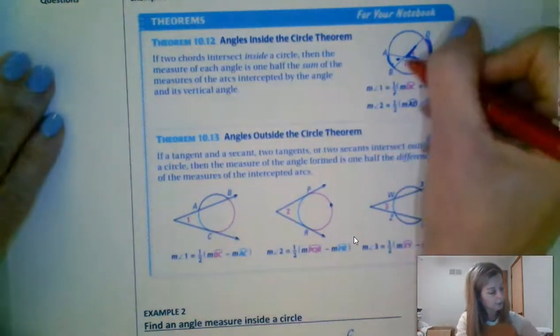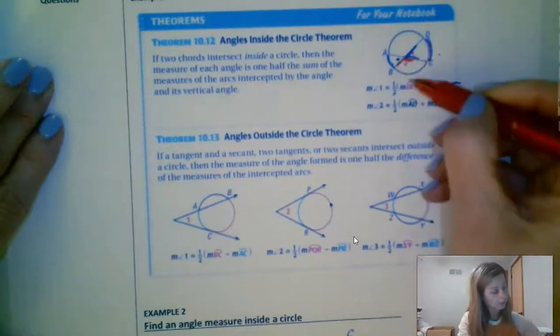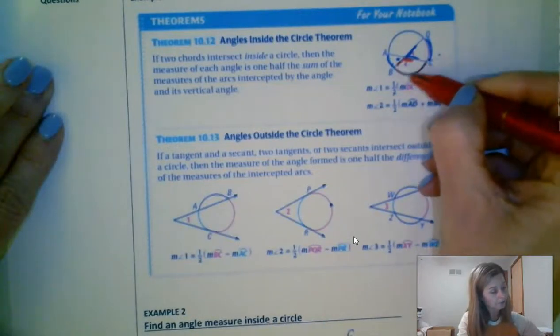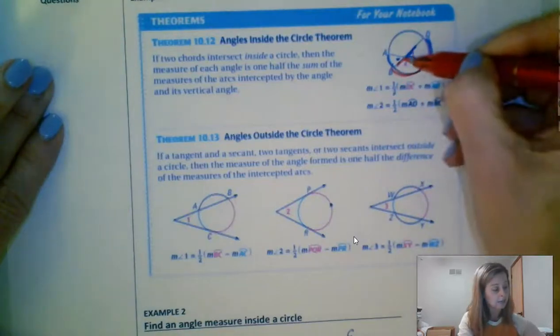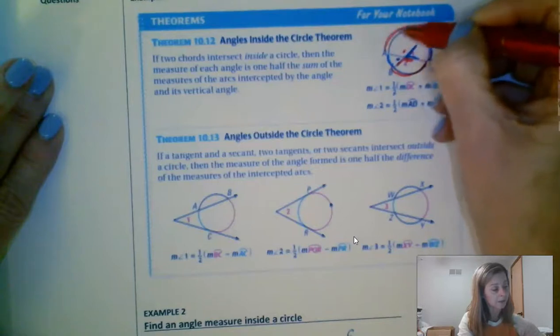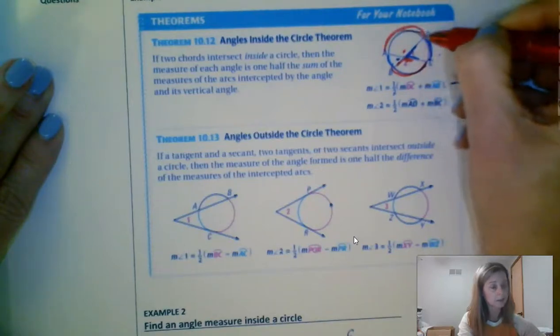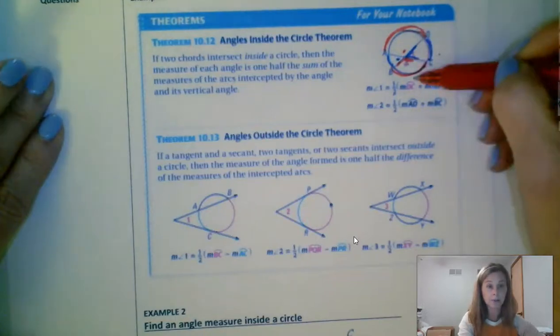Okay, number 2, I'm going to kind of darken a little bit in red. So number 2 goes with, or it's really an intercepted arc, BC, and then number 2's vertical angle is right here. And this red arc is the intercepted arc of the vertical. So angle 2 is the average of the two red arcs.